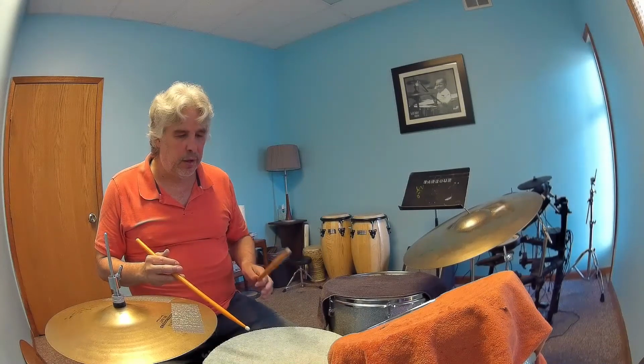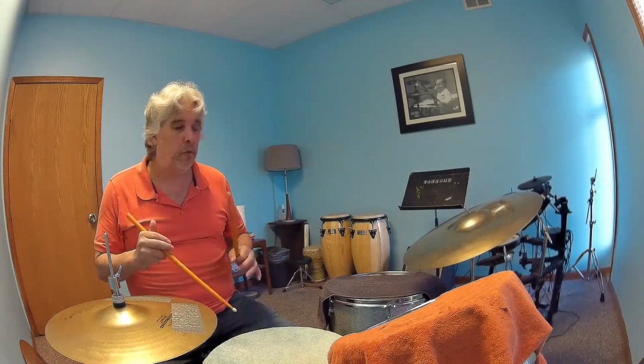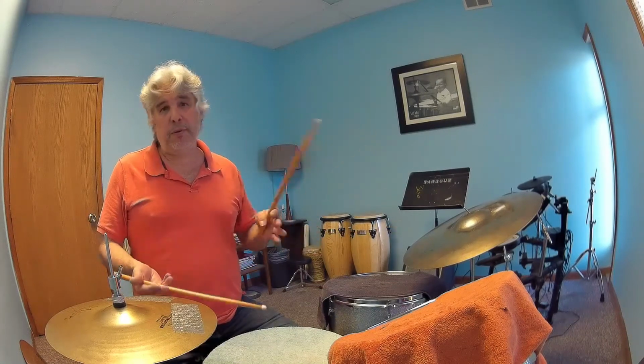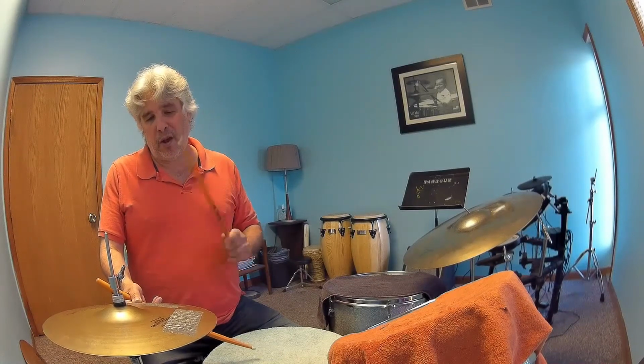So, the shuffle, as you should know, and we'll start out with a basic shuffle, is the first and last note of the triplet played either on the cymbal or the hat. We're going to start out with the hat. It's 1 and a 2 and a 3 and a 4 and a 1 and a 2 and a 3 and a 4 and a 1.